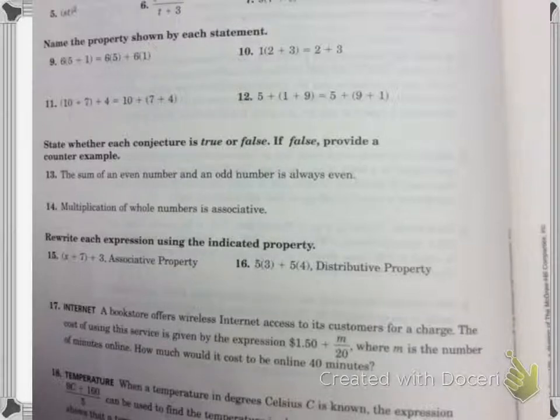So what you're going to do is you're literally going to take an even number, take any even number, 2, 4, 6, 8, 10, pick one of those, and add it to an odd number, 1, 3, 5, 7, so on. Pick any one of those. Add them together and show, does it always show up as an even number?